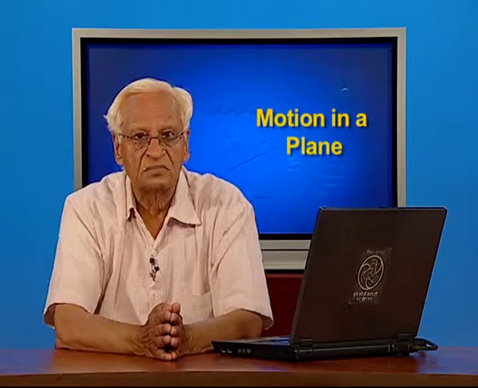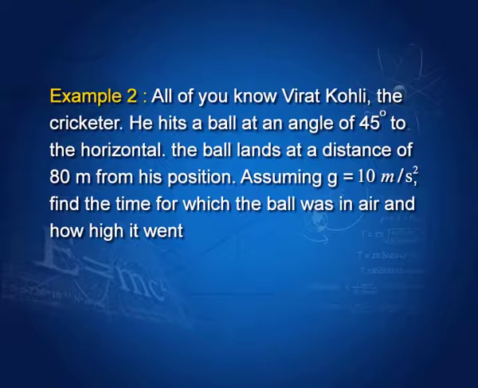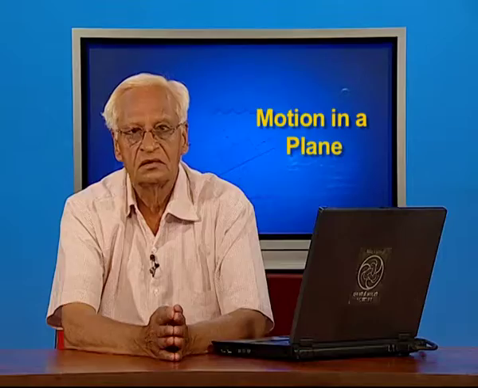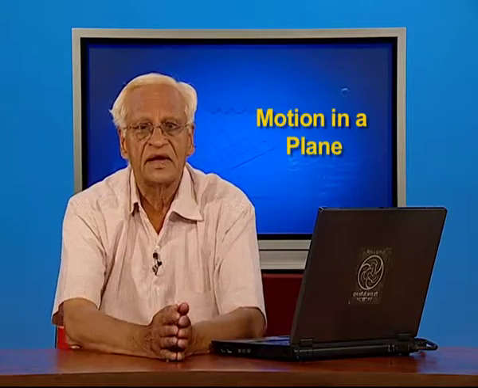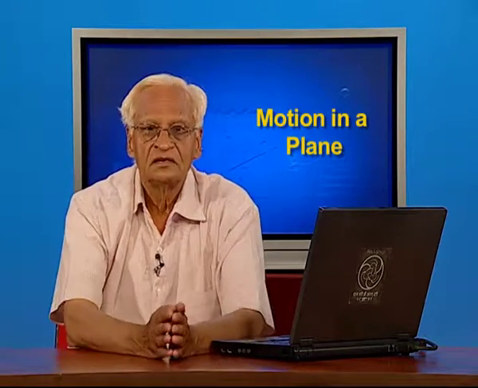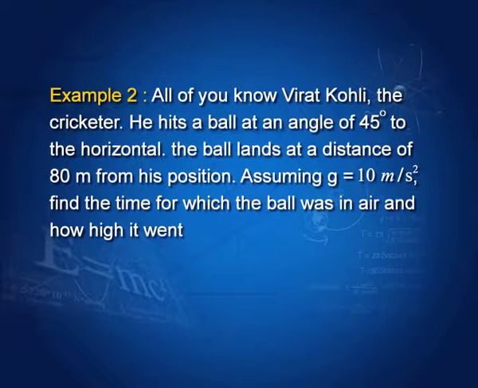Let us take another example. All of you are familiar with Virat Kohli. I know most of the students have Virat Kohli as one of their icons. He hits a ball at an angle of 45 degrees to the horizontal. Not that he always does that, but as an example we can take the 45 degrees to the horizontal.